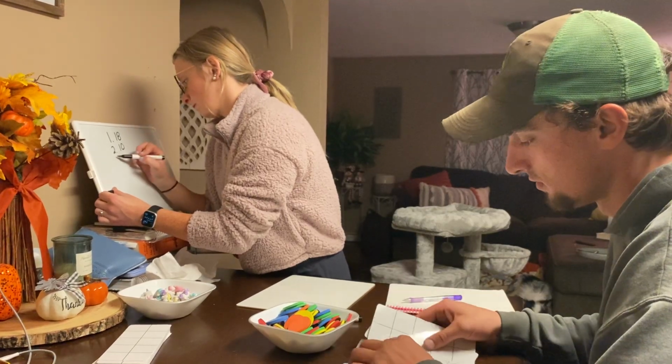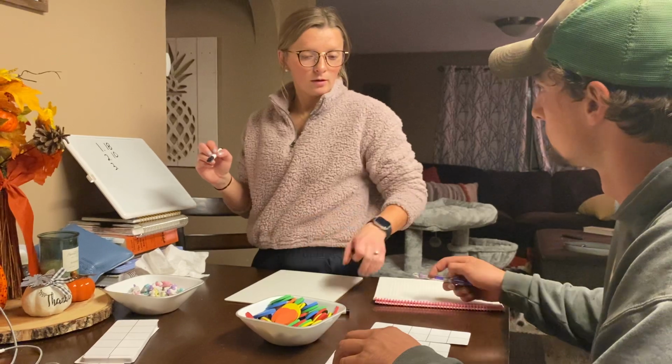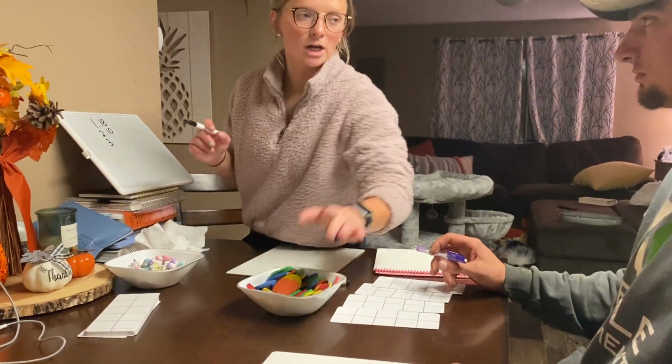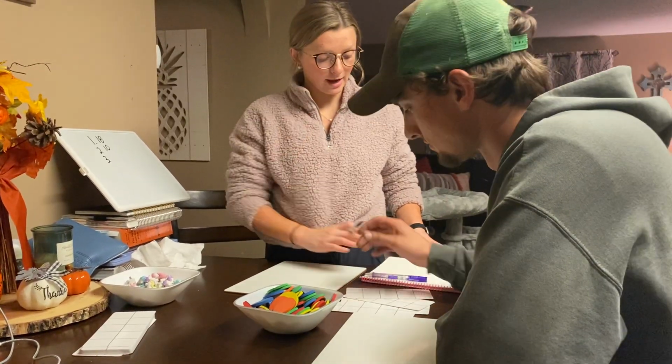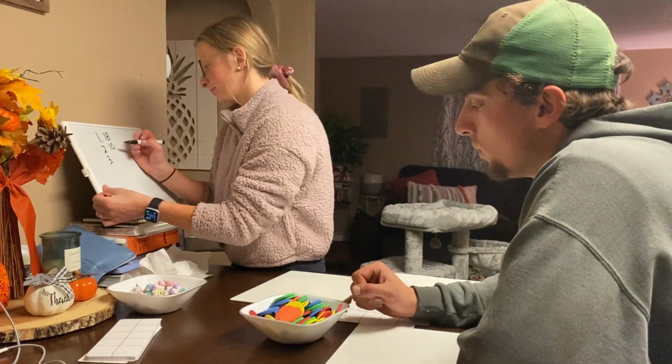What's the whiteboard for? I thought we were writing down on the paper. I'd like for you, if you're in partners, to write it on the board first, and then once you know your answer is correct, then you write it on your paper, because we'll be turning in our paper for grade. Oh.